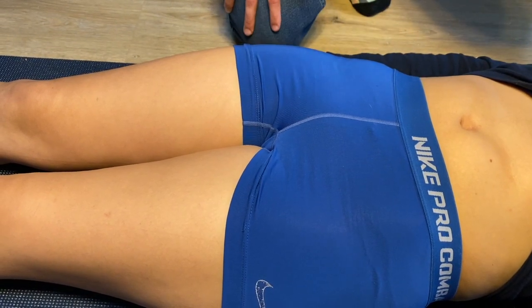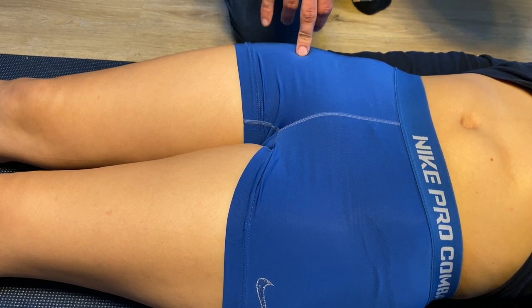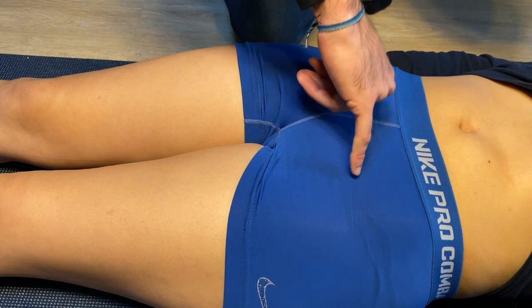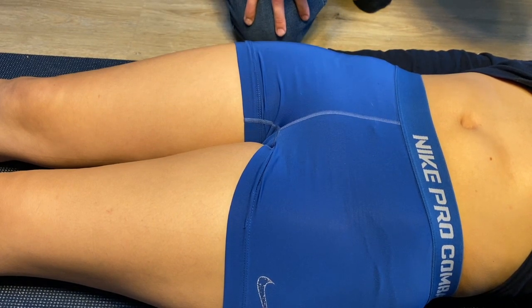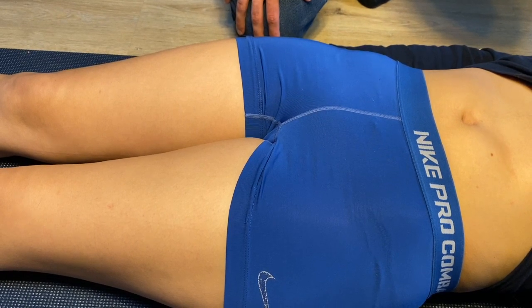And then another bony prominence is the ischial tuberosity. You can't palpate it here because it is quite deep set within the hips, but that is also a very common point of an avulsion fracture.